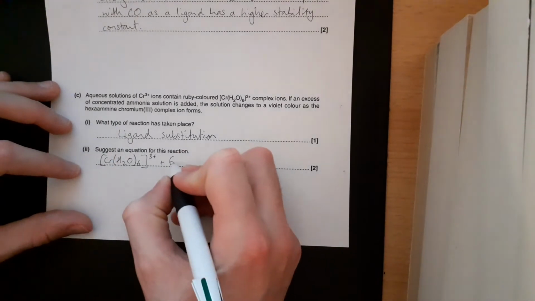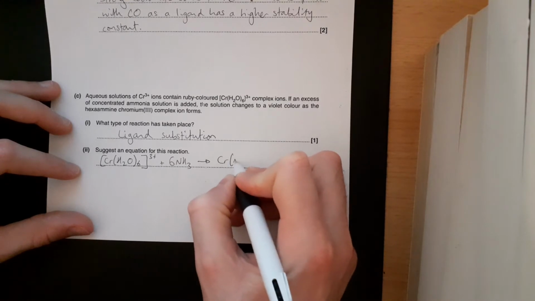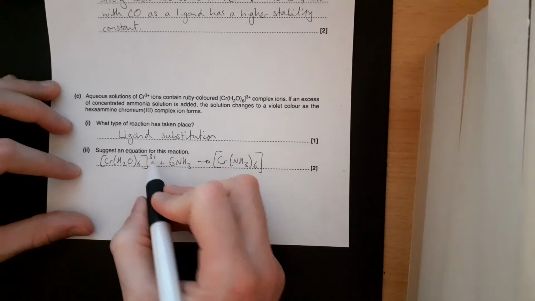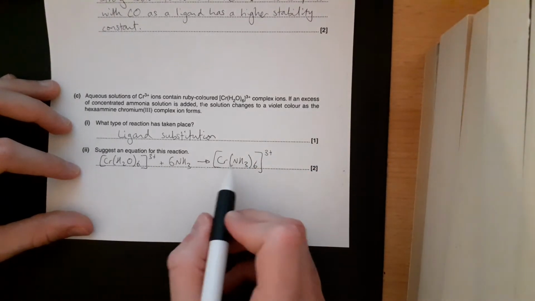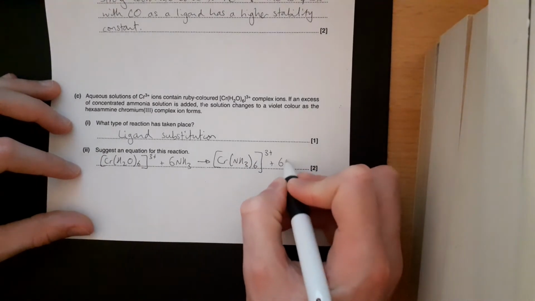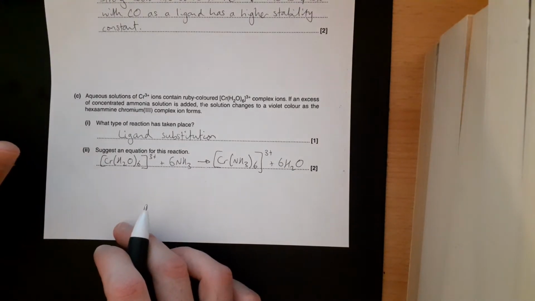So it must be all 6 ammonias going on, and therefore it's going to make the complex with the 6 ammonias as the ligands. It's still going to have a charge of 3+, because the water ligands are neutral and the ammonia ligands are neutral as well. So the charge isn't going to change, and we just have the 6 waters come off. Okay, so that's hopefully a fairly straightforward equation to be able to write.